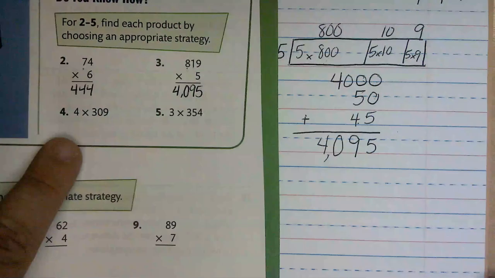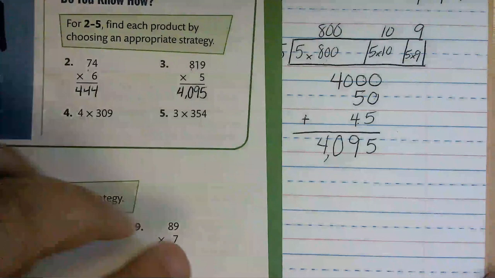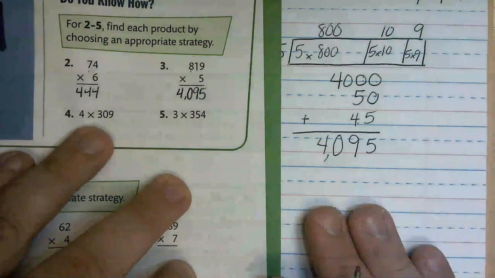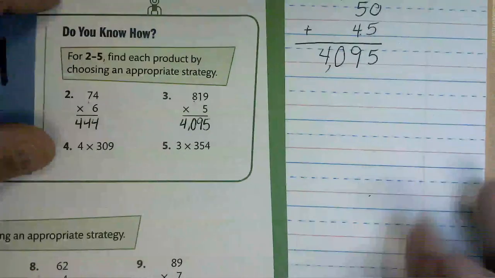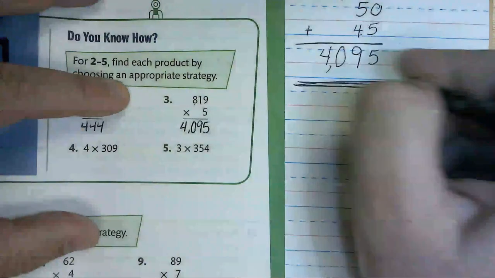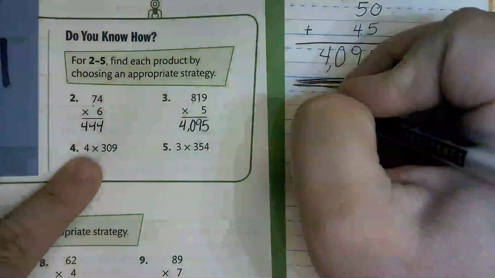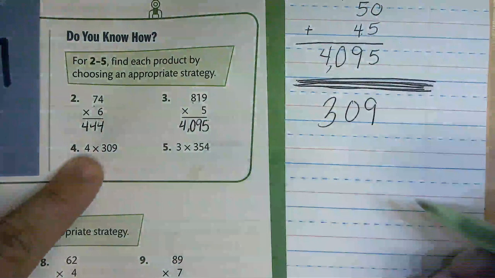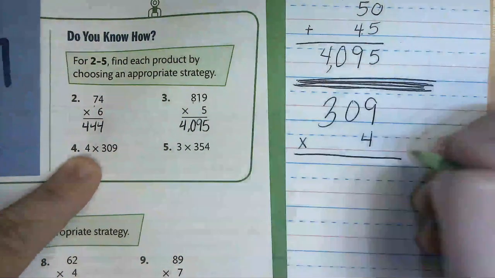4,095. All right. My next one here, I've got 4 times 309. I'm going to do my standard algorithm, which means I need to start with my largest number up on top. I'm going to slide this up just a little more to give myself some room. I'm going to draw just a line here so we don't get confused. So I'm going to start with my larger number, which is 309. There's my 309. And I'm going to times that by 4. And I put that in the ones place.